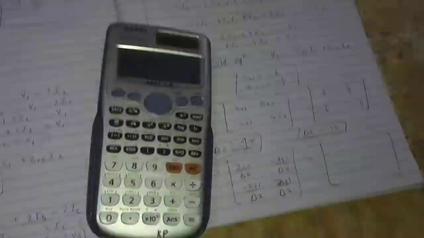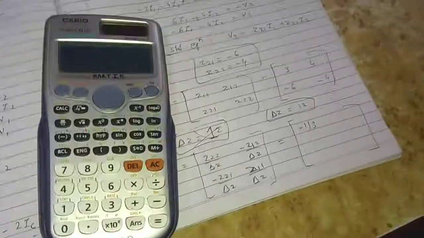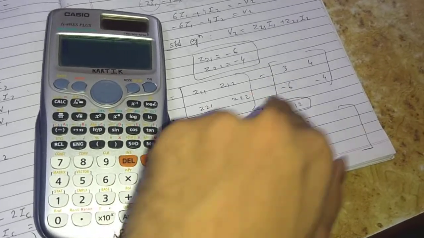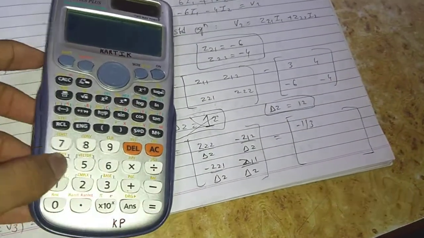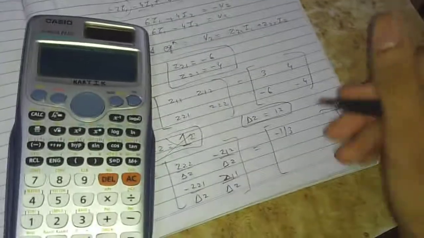It is minus 1 by 3. Perfect. Write it, minus 1 by 3. Now for this value I will calculate, this is minus 4. Write it, minus 4 upon 12, minus 1 by 3. Perfect.